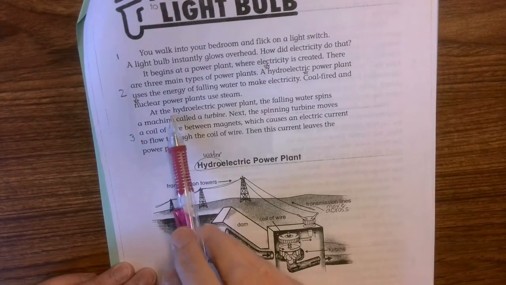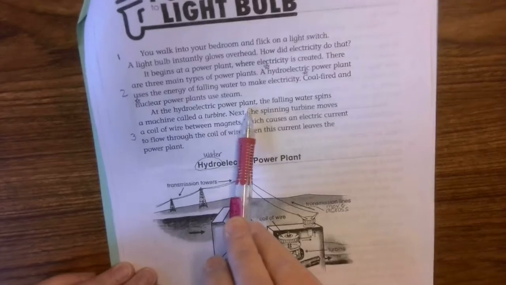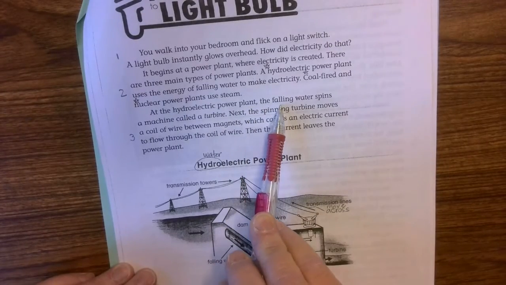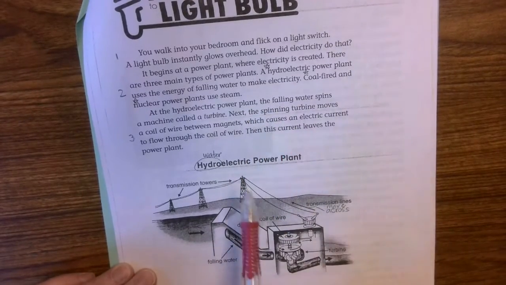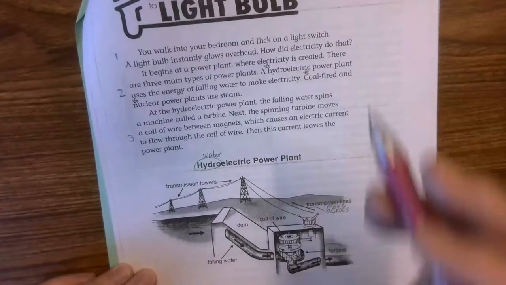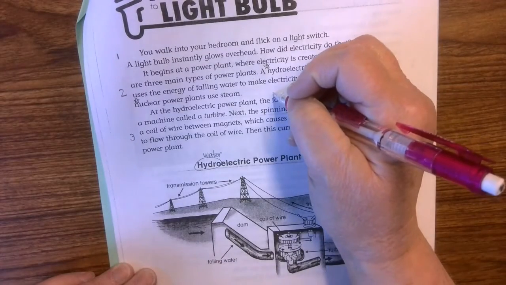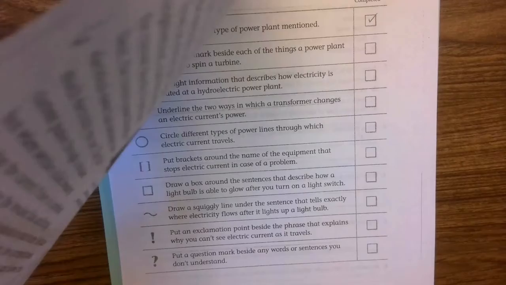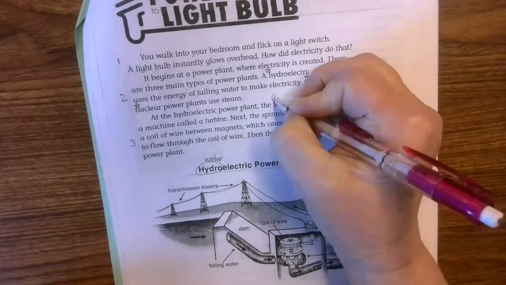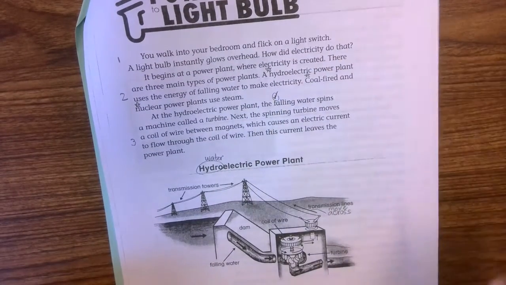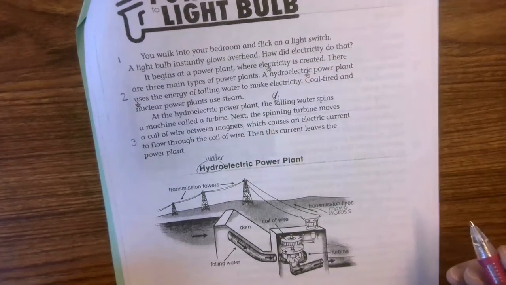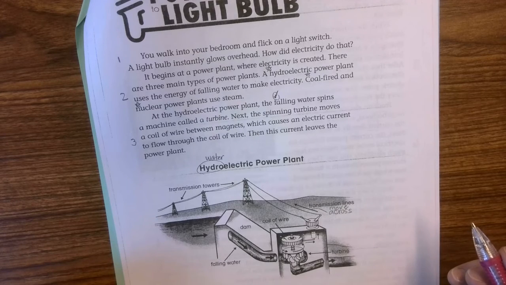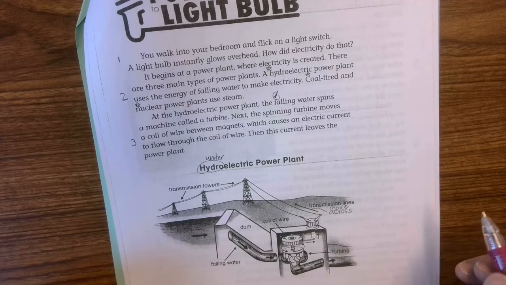It says at the hydroelectric power plant, the falling water spins a machine called a turbine. So falling water might be one of the ways that we could do it. And what did it say for us to do? Put a check mark. Let's put a check mark by that. Falling water is one way that causes it to turn.